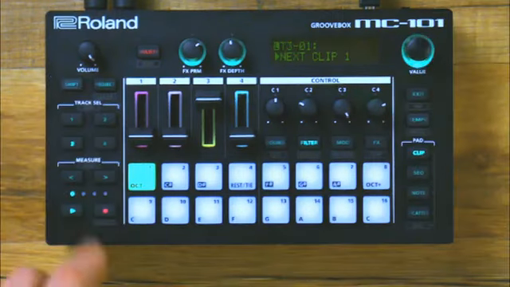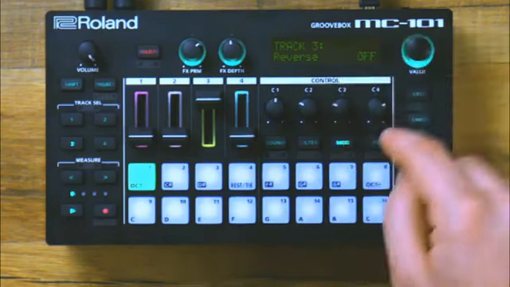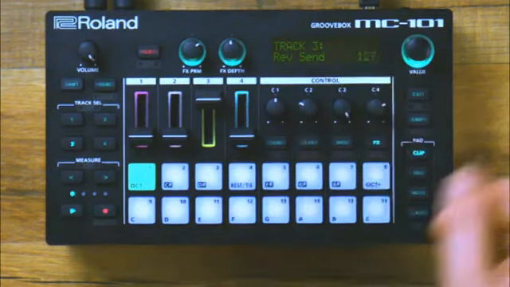And I could do all the things that I'm able to do with a regular looper track, such as pitch shifting, reversing, sending it to reverbs and effects.